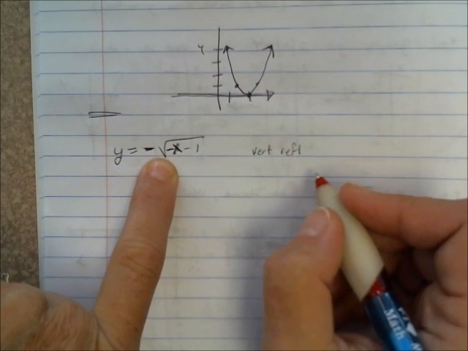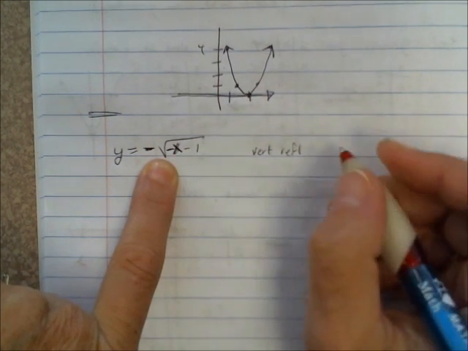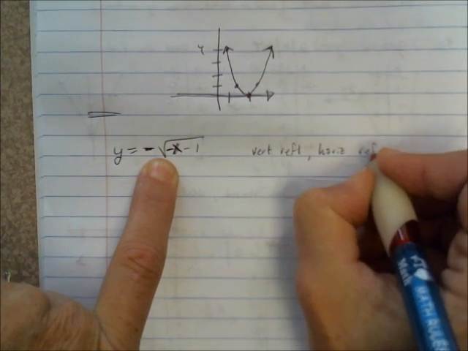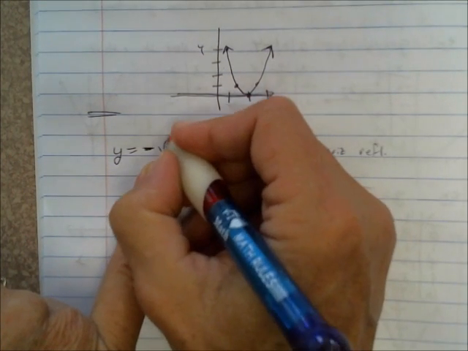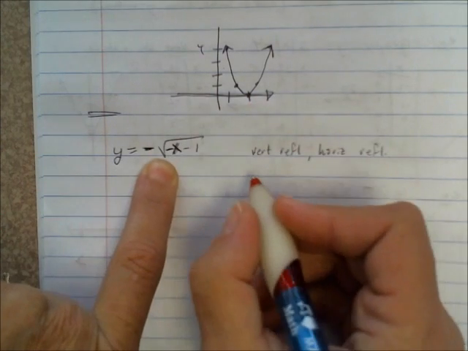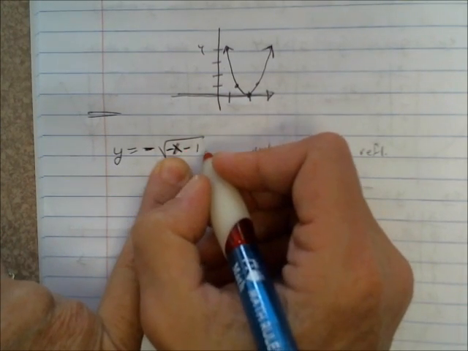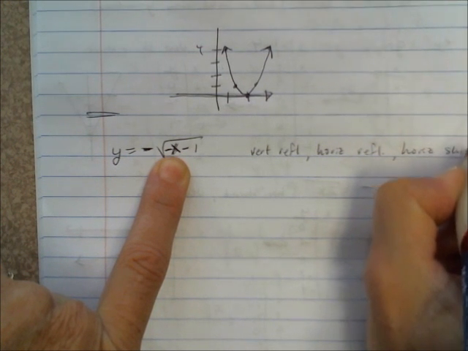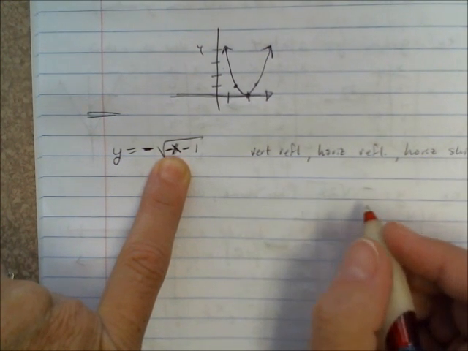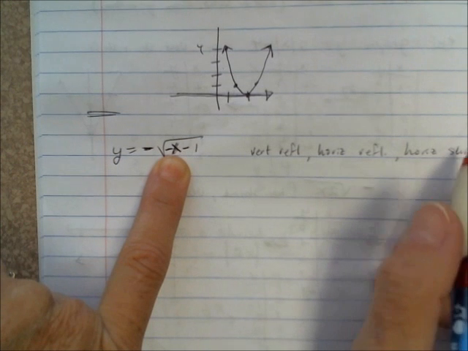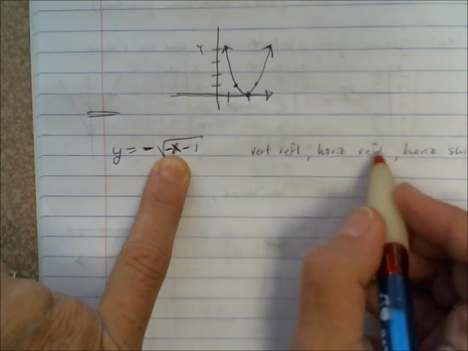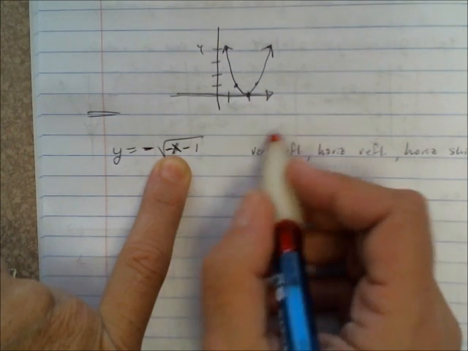On the inside, because it's right next to the x, this is a horizontal reflection. All right, mark that. Mark this as the horizontal reflection. This is the vertical reflection. And then this minus 1, that's a horizontal shift. So what order do we do these in? If you remember, it goes alphabetically. We do horizontal shift first, horizontal reflection second, and vertical reflection third.